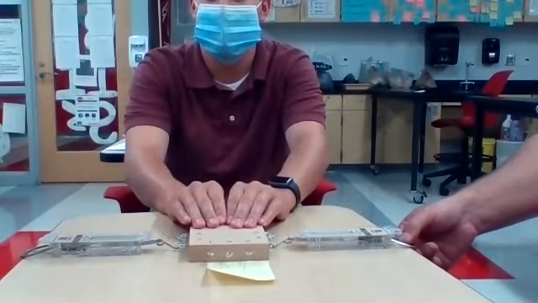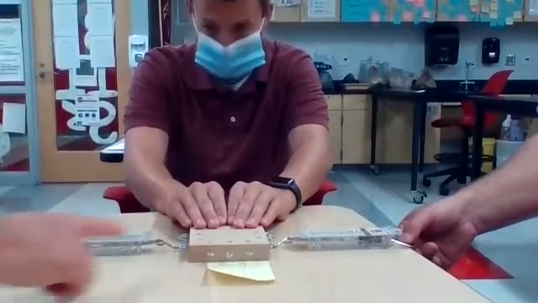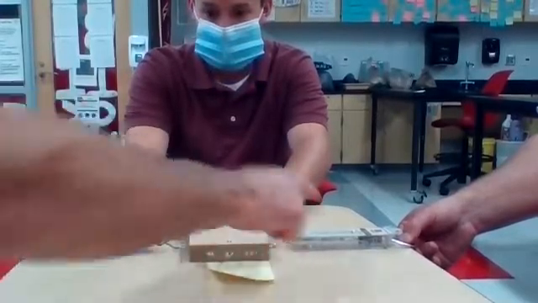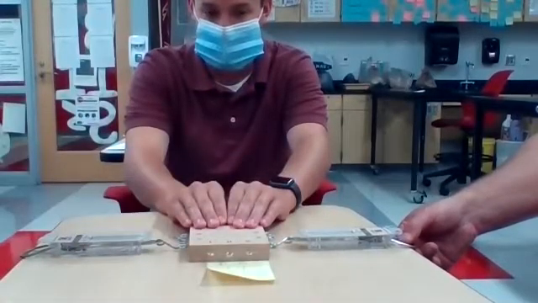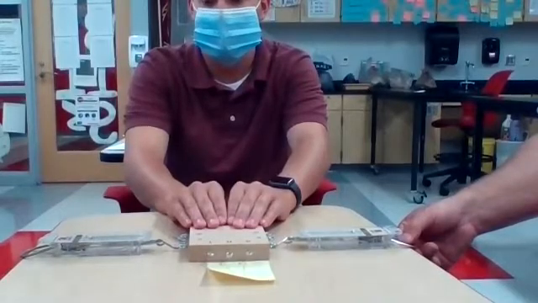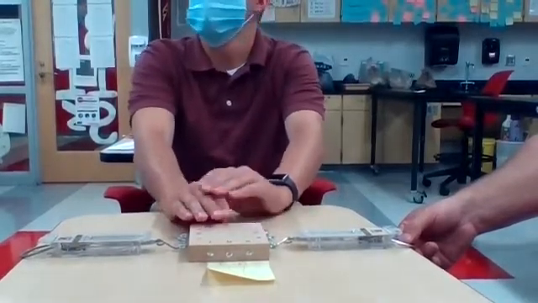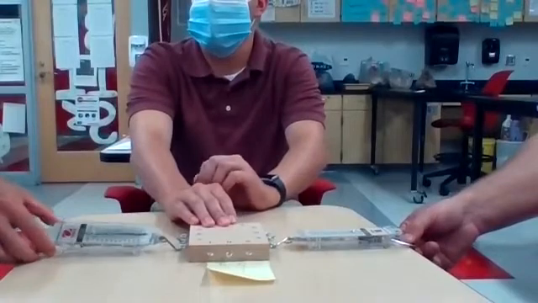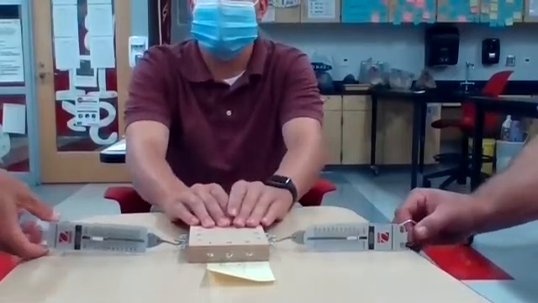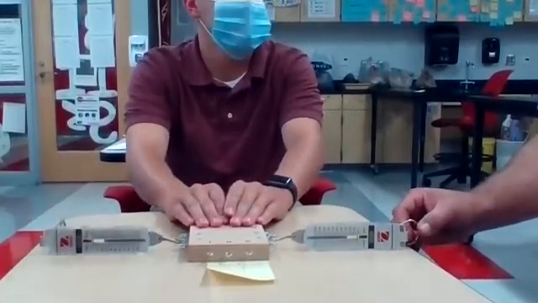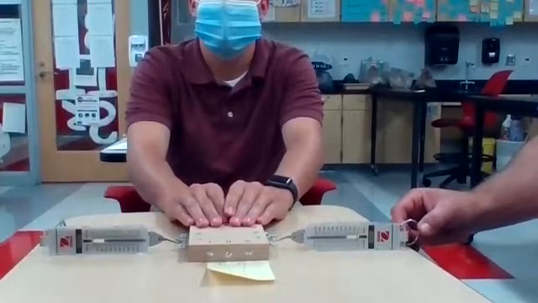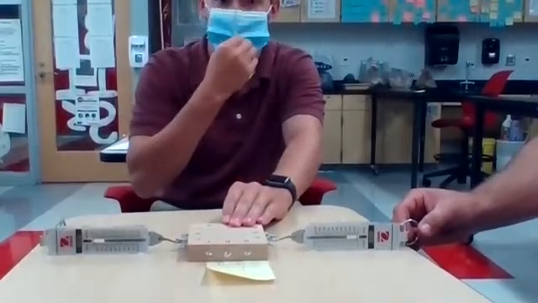For this activity, you're going to need a force block, which is this block of wood, and 2 spring scales. What you have to do is hook the spring scales at various locations and pull with various forces to determine whether or not the force block moves as a result of those opposite forces.